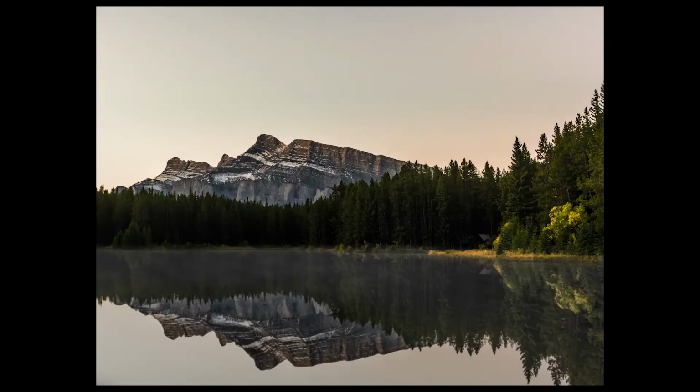So I've got one photo in particular we're going to be looking at today. This is my photo Mist Over 2 Jack, and it is by far my favorite photo I've taken since starting photography. And why is it my favorite, you may ask? Well, you're gonna have to stick around to the end of the video to find out, or you could just skip ahead because it's an online video and, well, you can really do whatever you want here.